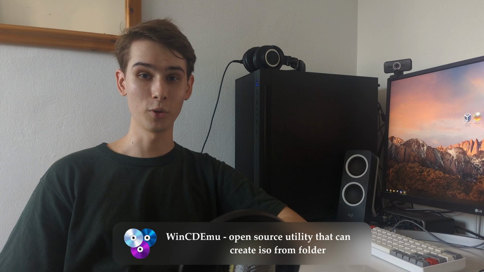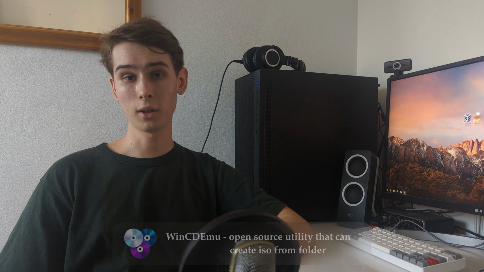Now let's install ImgBurn. Unfortunately, it's not an open source solution, and I'm not very happy about it. But after spending a lot of time, I couldn't find anything better. And yes, I tried WinCDEmu. It's a really cool open source solution, but it records data to the disk in the old ISO 9660 format, which won't allow us to create an image.